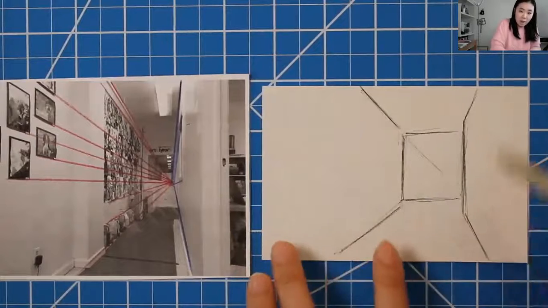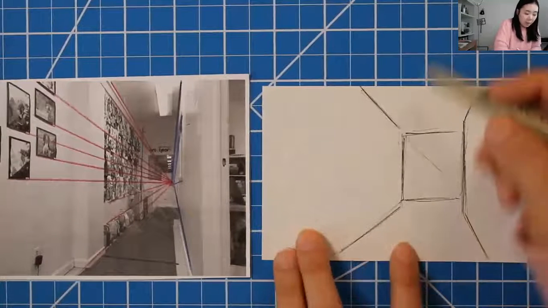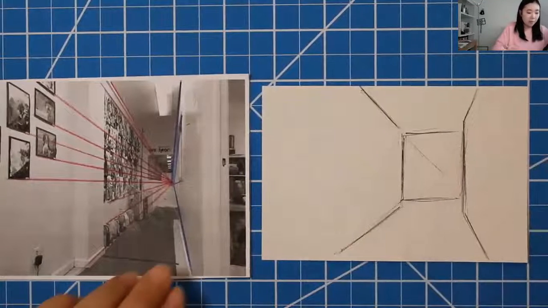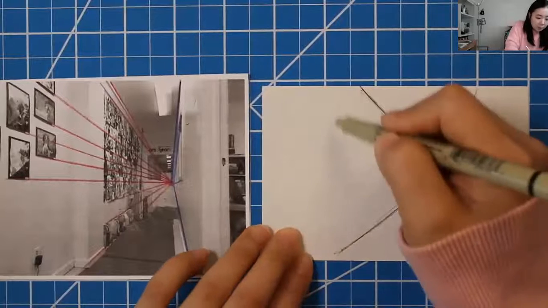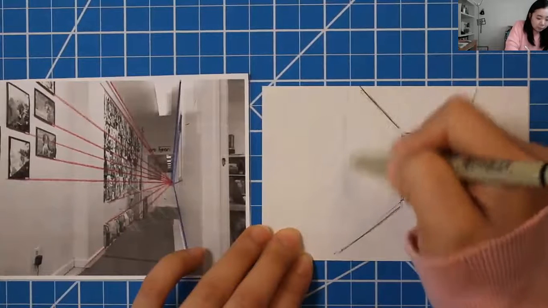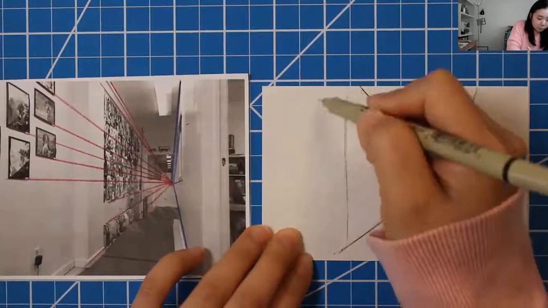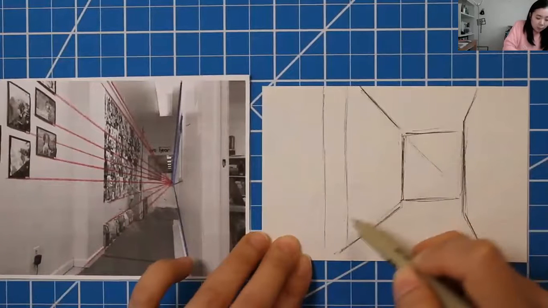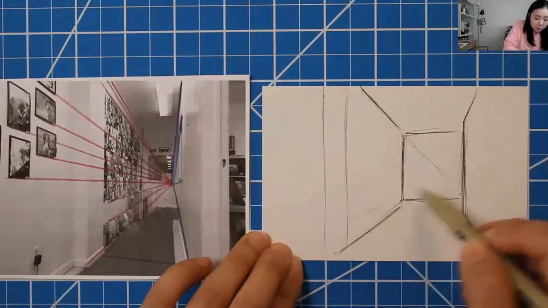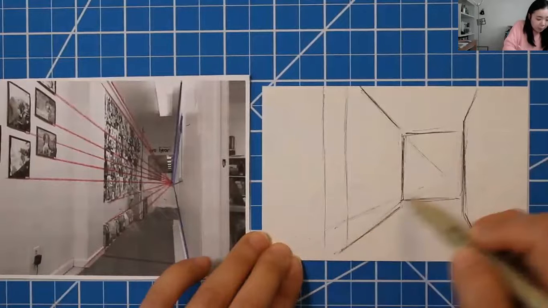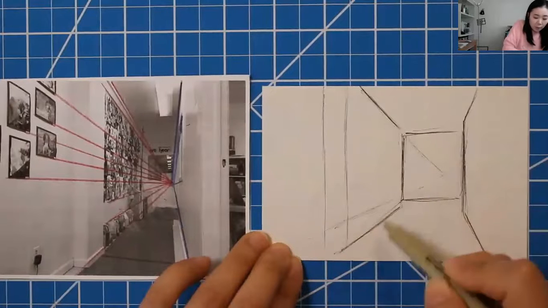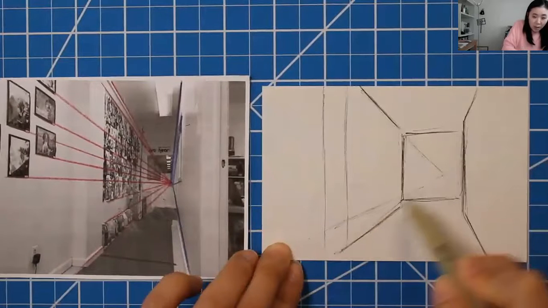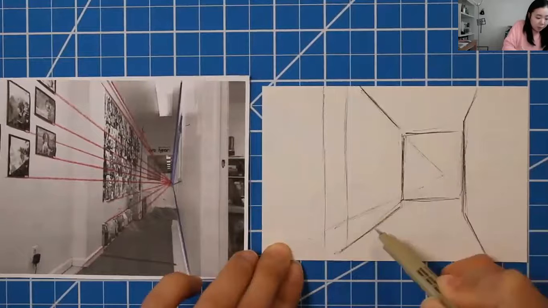I just created a space here. And then let me add some details. I can see there are paint bottles on the floor, and I just checked the angle of the paint bottles.